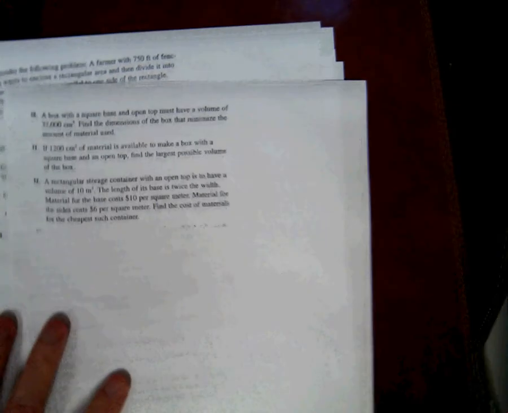Next, I'll have the partner to this open box problem. It's still an open box problem, but the wording's a little different.